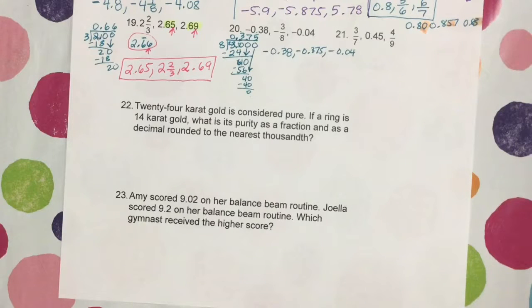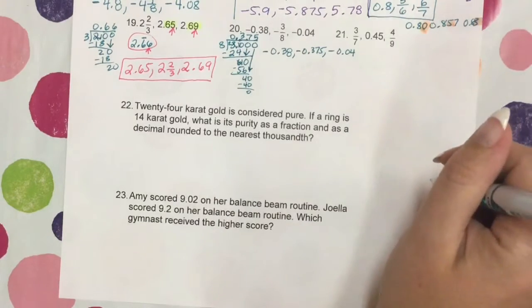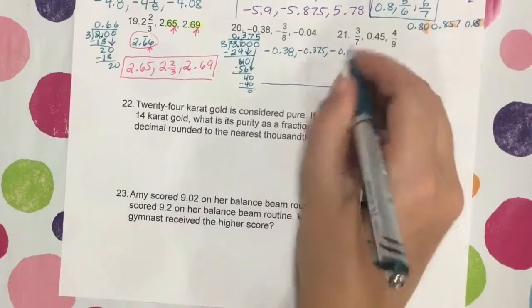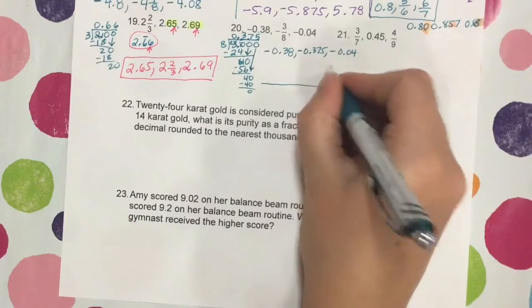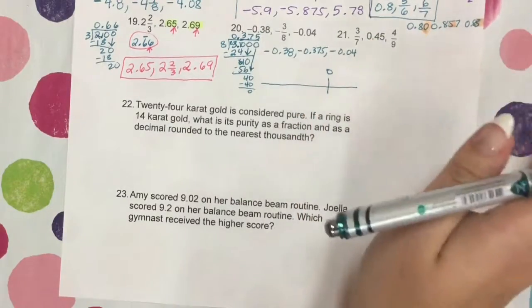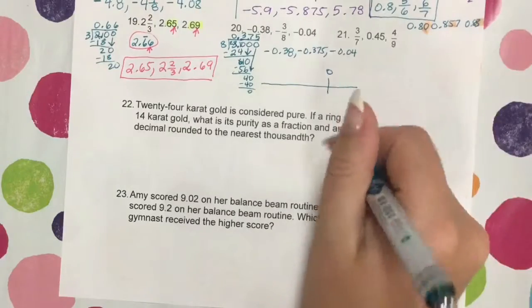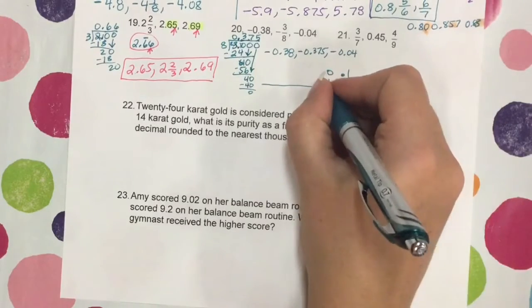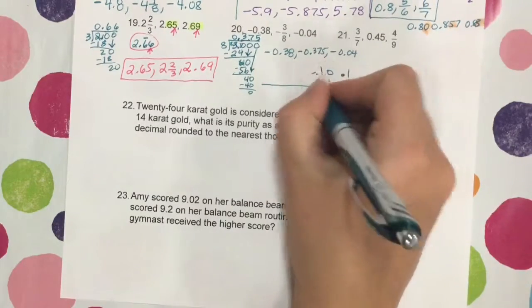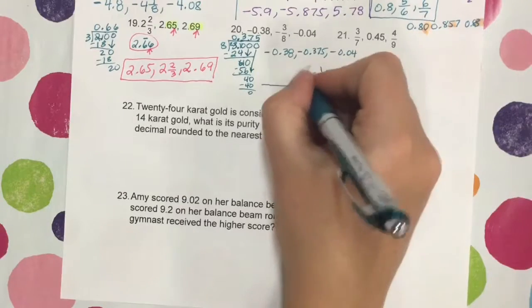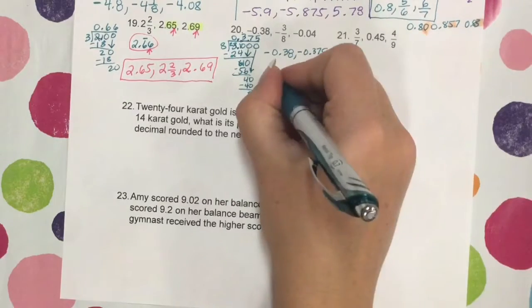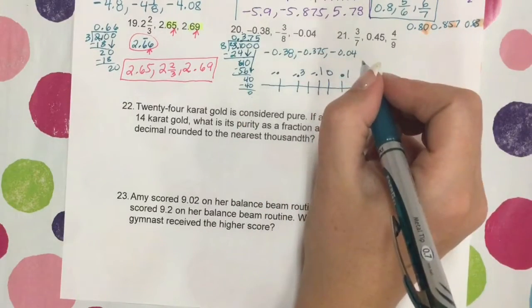So, with the negative numbers, I'm just going to go ahead and make a number line. This is going to be 0. And then instead of making it in increments of 1, I'm going to make it in increments of 0.1. So this is going to be 0.1. This is going to be negative 0.1, negative 0.2, negative 0.3. And then this is going to be negative 0.4.